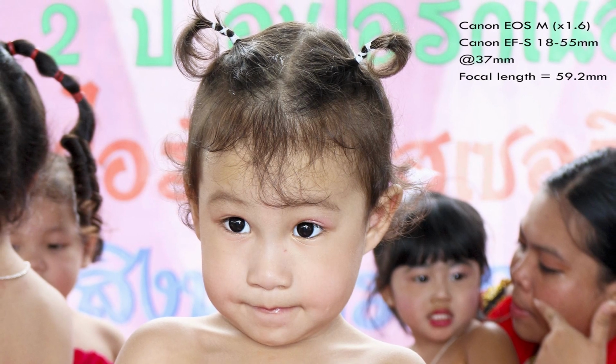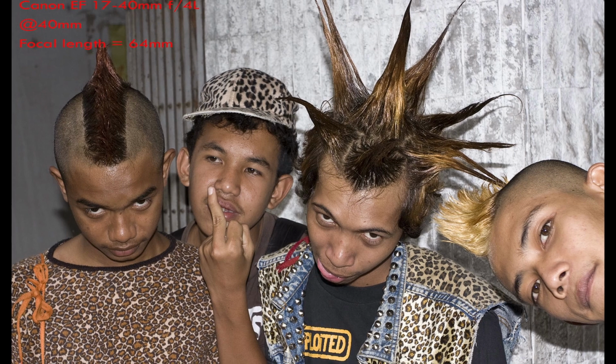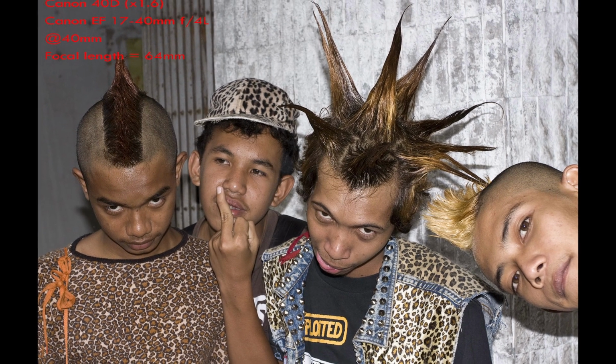This is my daughter. In the sample images that follow, the lens focal length will gradually increase. For great looking portraits, you don't need to spend a fortune on equipment. Cameras and lenses are so good nowadays that entry-level cameras and their kit lenses are perfectly good enough with just a few tweaks in Photoshop.